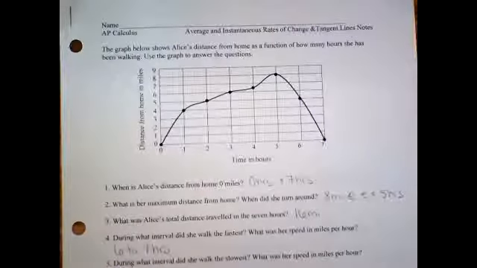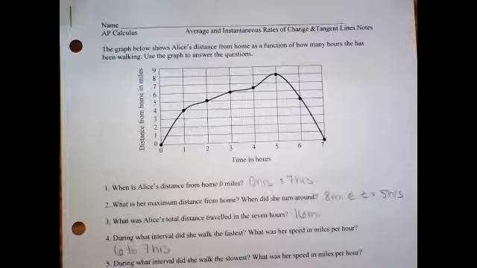And how do we know? Like, why 6 to 7? Because you can kind of just look at the graph and say, slope is greatest, steepest there. I understand it's negative, but that's because she's walking back towards home.